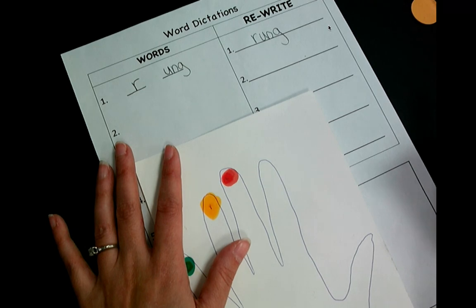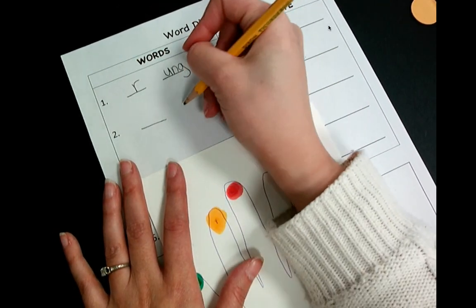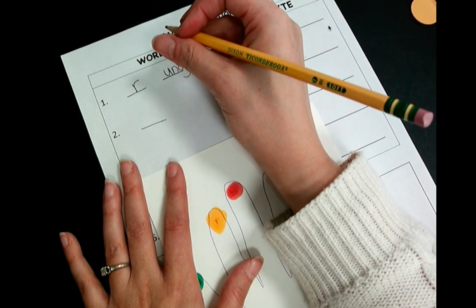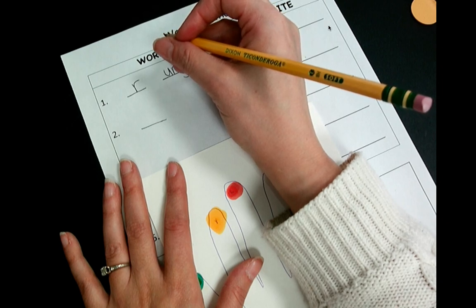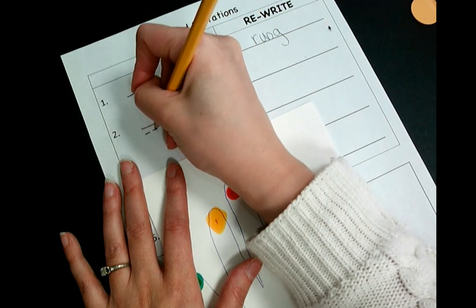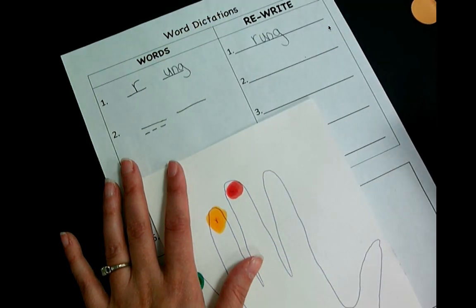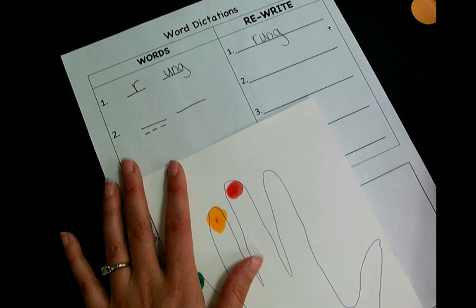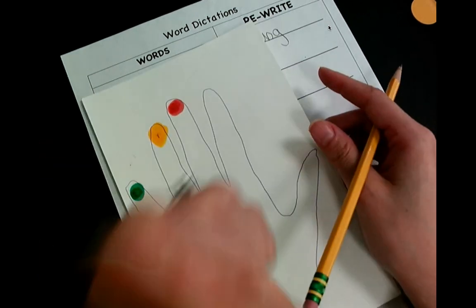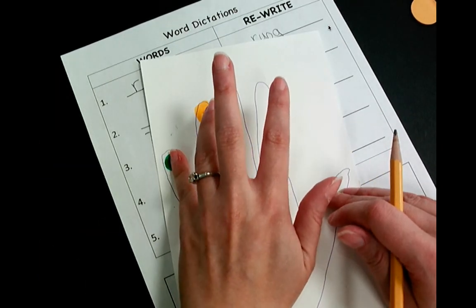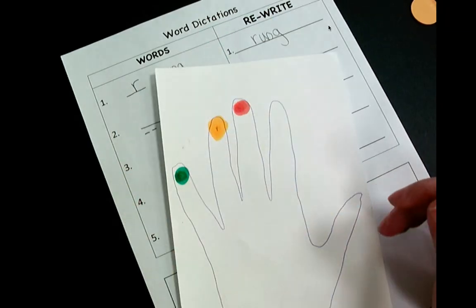Let's do another one. Go ahead and make 2 lines. Do a blend here, and then a line here. The word is strung. I strung the strings on my guitar. Strung, strung, str, g.